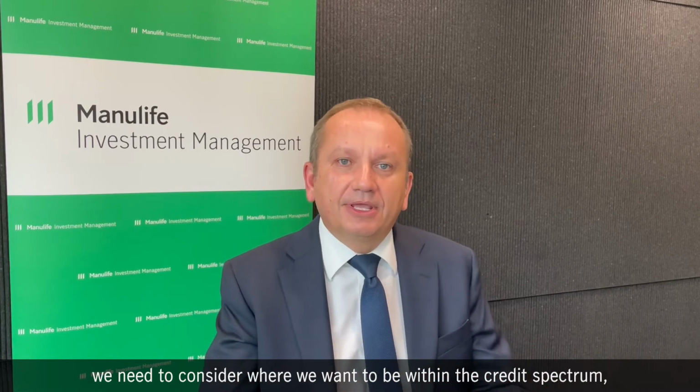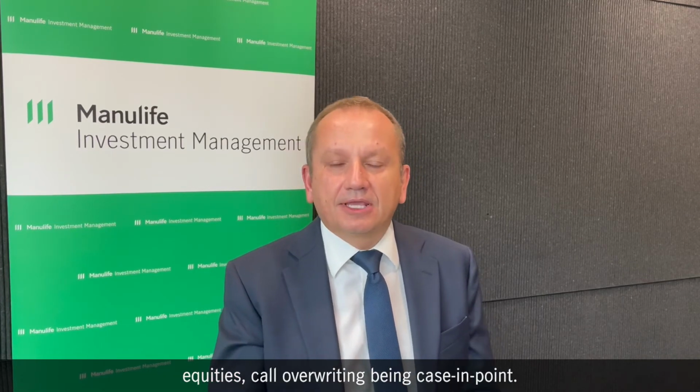Within that, of course, we need to consider where we want to be within the credit spectrum, more towards high yield as less duration sensitive, more towards certain geographies depending on where we are in the economic cycle and given the macro backdrop. Equally, there are techniques that we deploy within portfolios to augment the distributable returns and the income features of, for example, equities, call overwriting being a case in point.